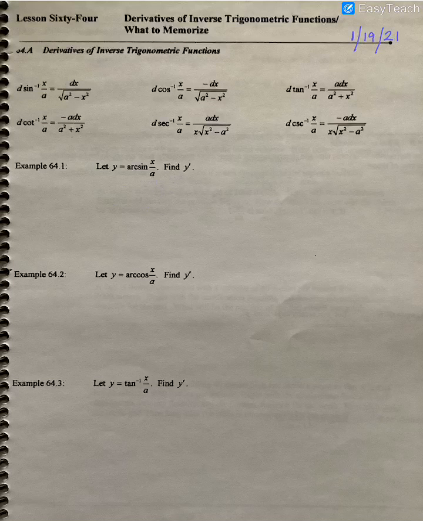Today in calculus, we're going to talk about lesson 64. And we are talking about the derivatives of inverse trig functions and which ones are worthy of memorizing. On the front page, we're going to take a brief look at what the derivatives of these are. In our examples on the front, we're going to look at how we can find the derivatives of the inverse trig functions if we don't remember them. And on the back side, we'll talk about the two that are probably your best bet to have memorized.